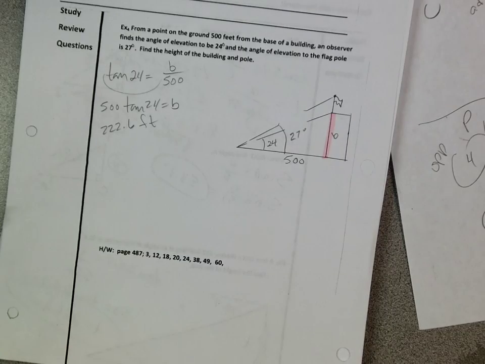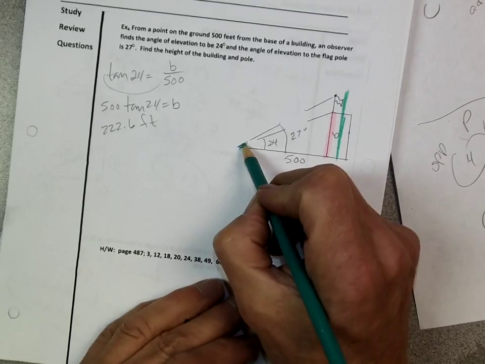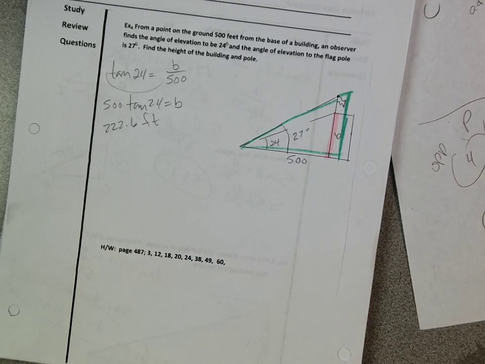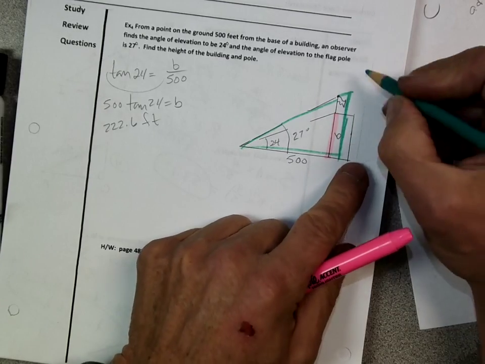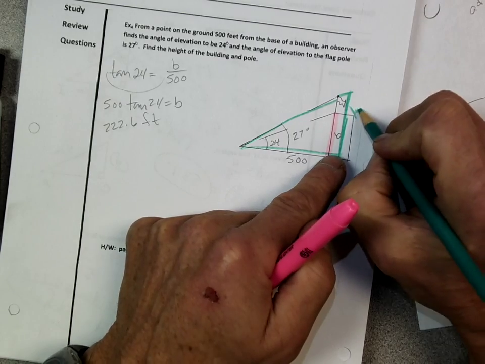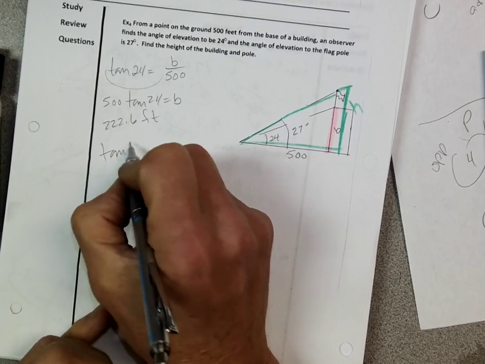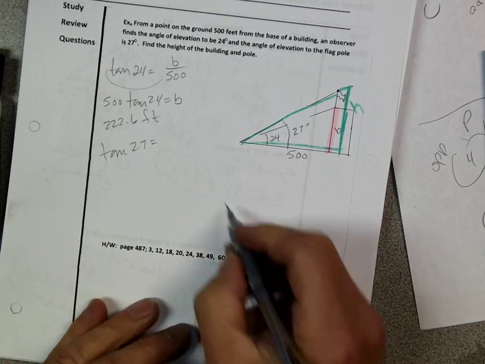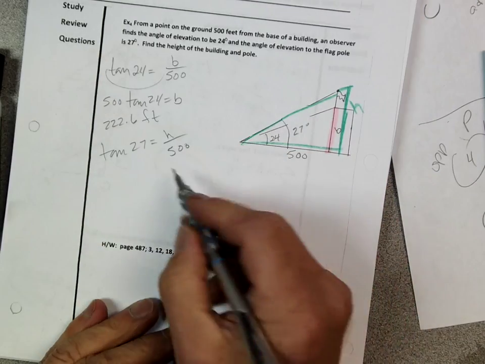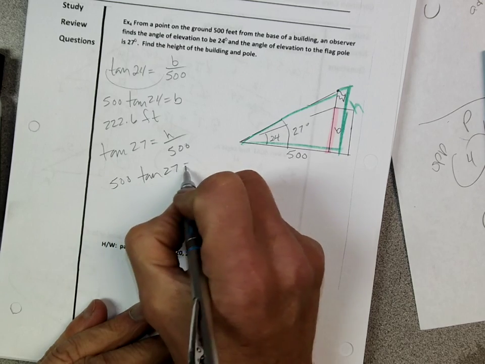Now, if we take a look at the other triangle, it's the building and the pole. I'll just call it H for the height. How about H? H sounds good for the height. I'll do the same thing. Tangent of 27 equals H over 500. Same process. Multiply by 500. 500 tangent of 27 equals H.